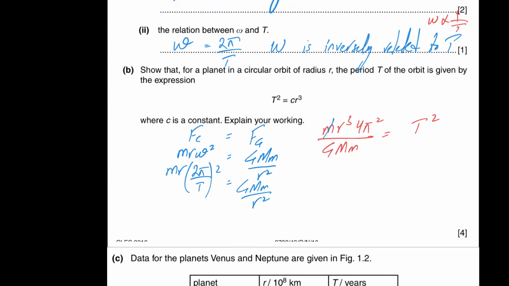The lowercase m here cancels out with this lowercase m, and we get r cubed 4 pi squared upon GM, which is equal to T squared. This entire thing is the constant C. So r cubed C is equal to T squared.